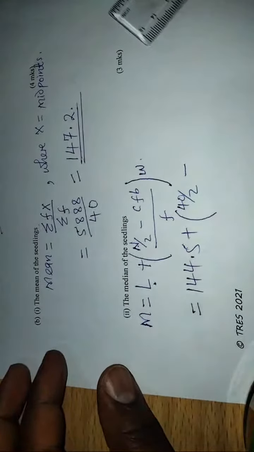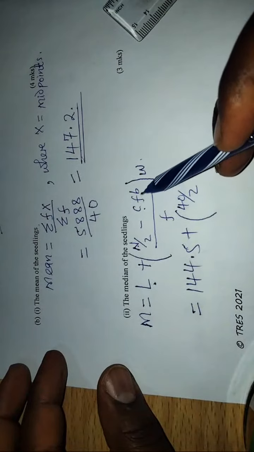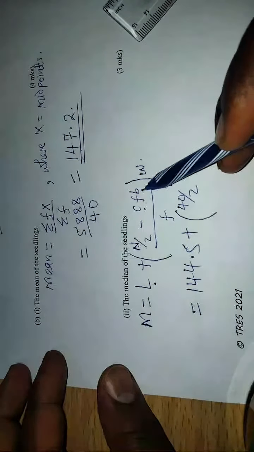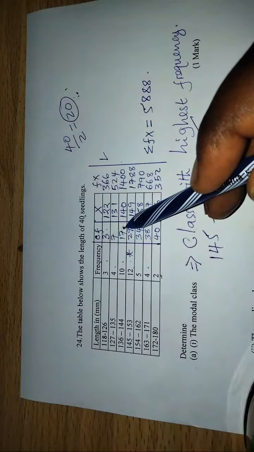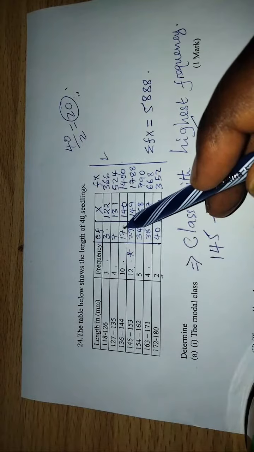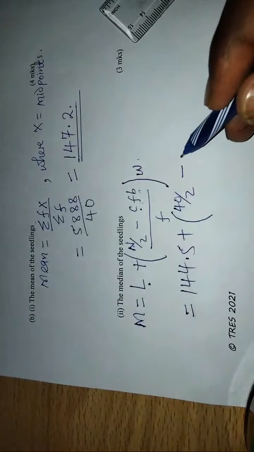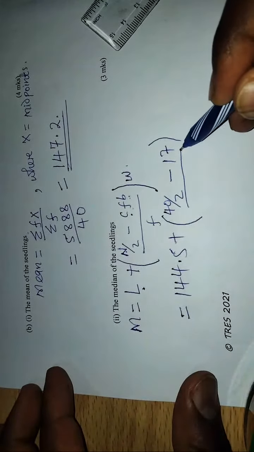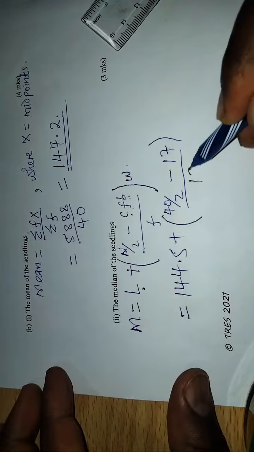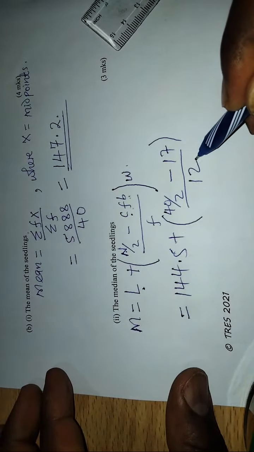Then I subtract CFB. This is the cumulative frequency before this median class. So cumulative frequencies are here. And before the median class, we have 17. So I'll have 17 there. Then I will divide by frequency of the median class, which is 12.